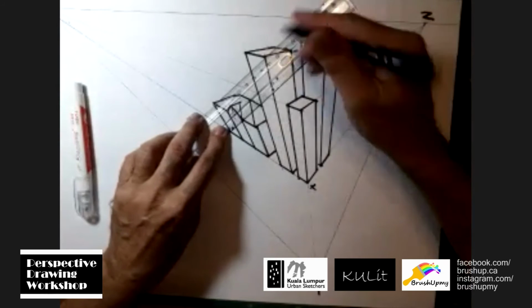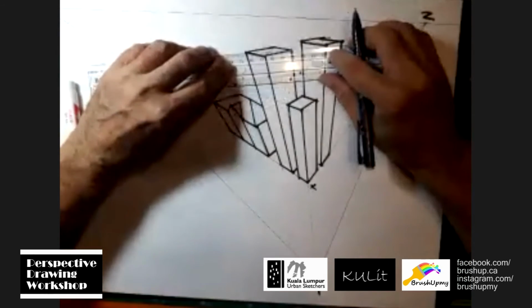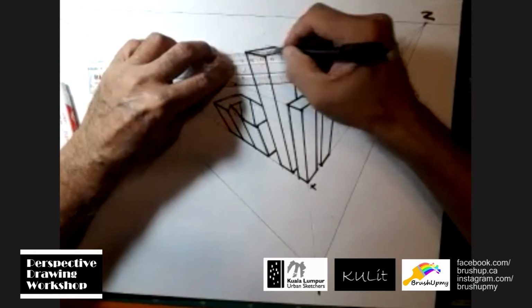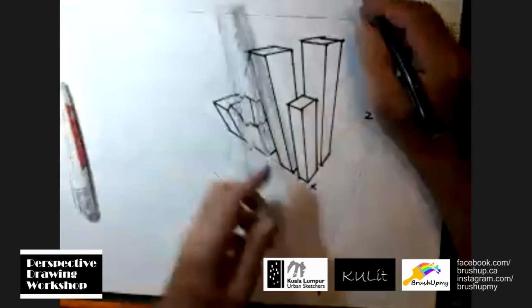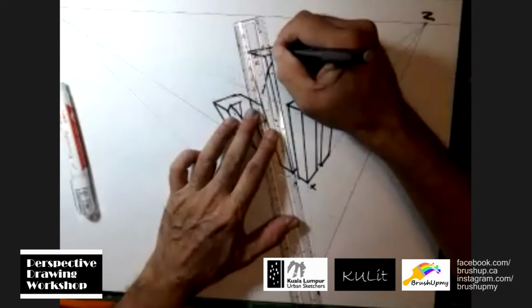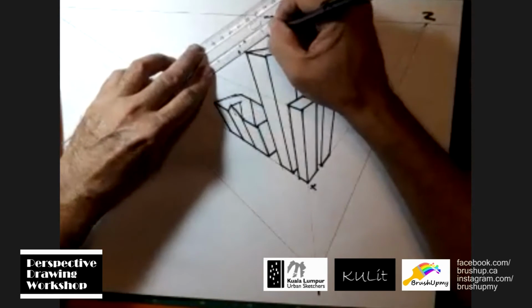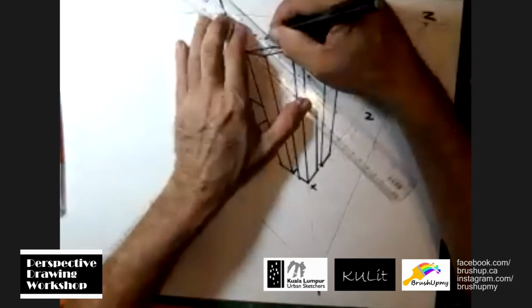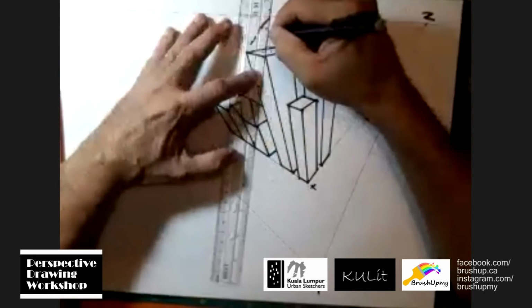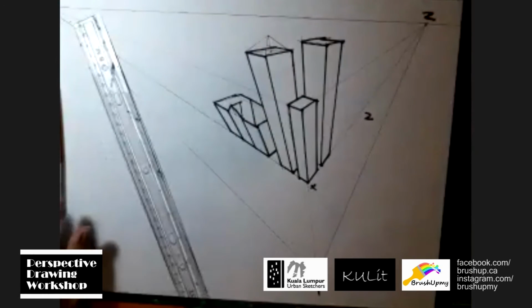The same thing as earlier. Remember the pyramid roof? We're going to do a pitch roof here. Yeah, I suppose pitch roof sounds a lot more interesting. There you go. So that is a pitch roof.